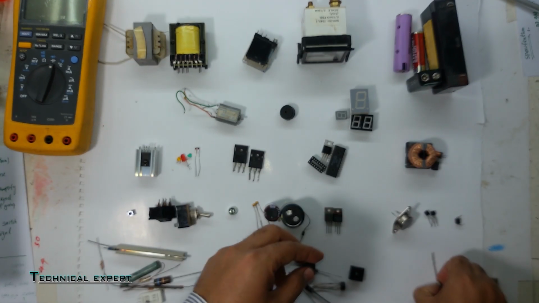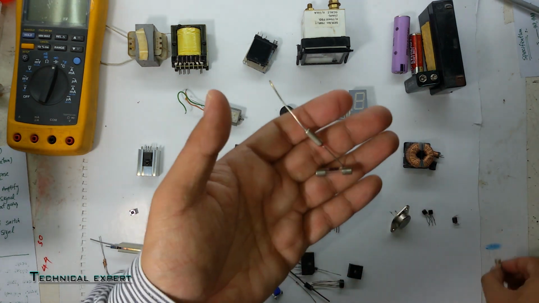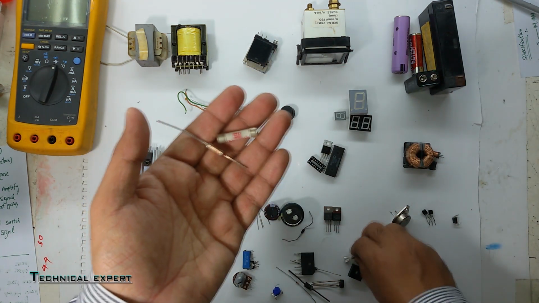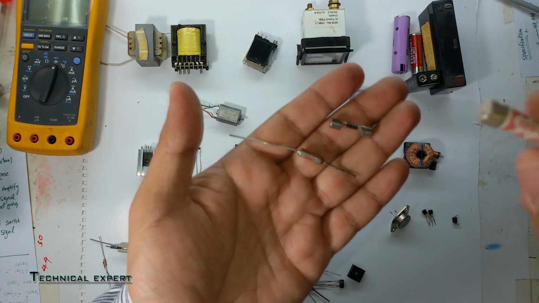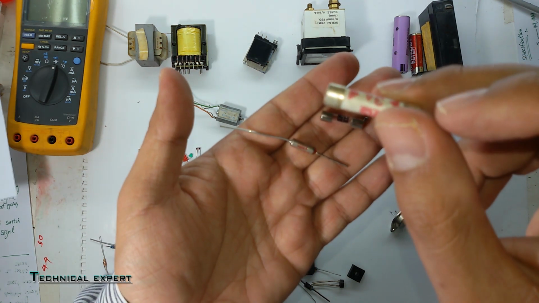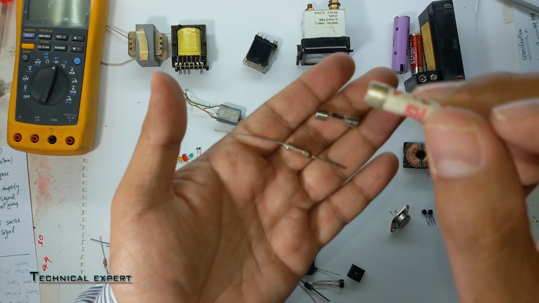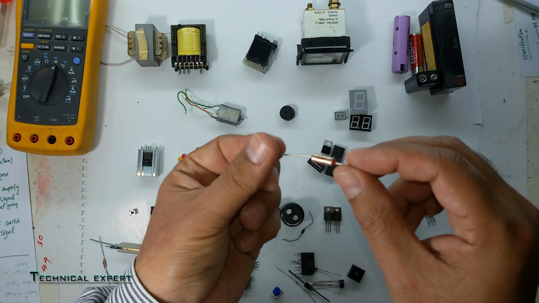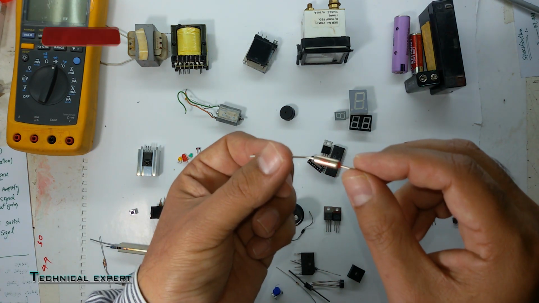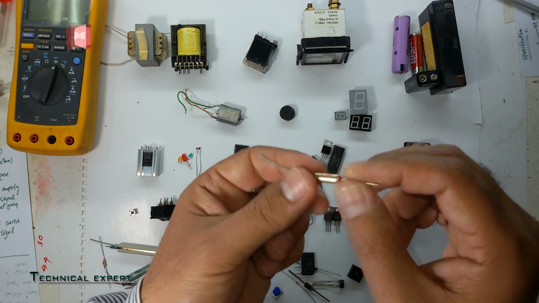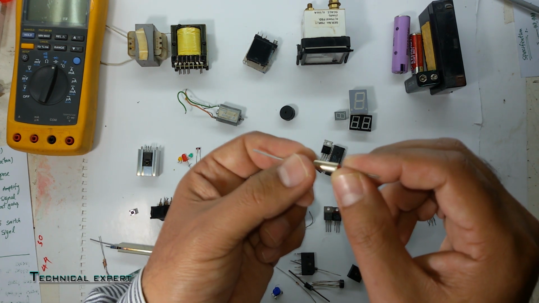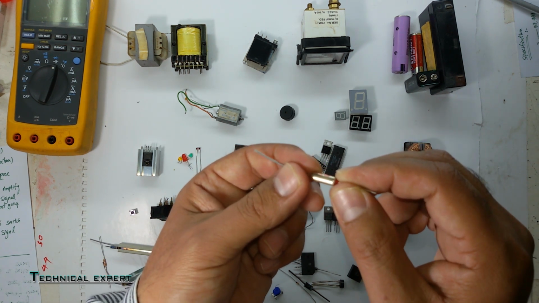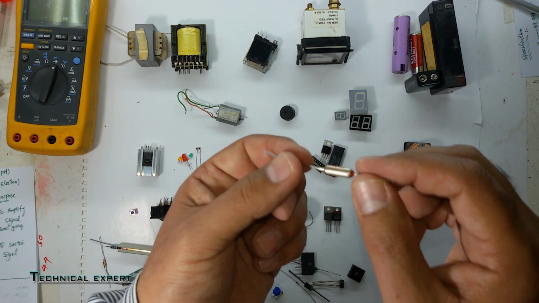And here we have a fuse. It has different kinds of fuse here. This one is a ceramic fuse. We use it very commonly in our households, and this one is thermal. This one is a thermal fuse. We use this thermal fuse in heaters, microwave ovens, or for motor protection.